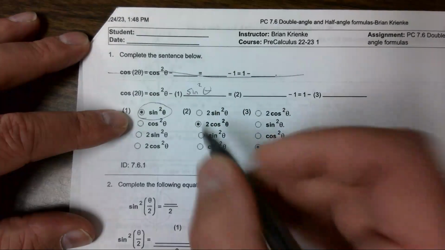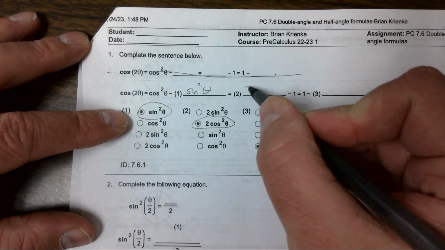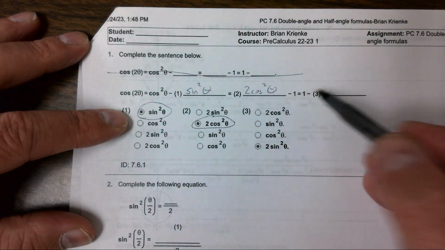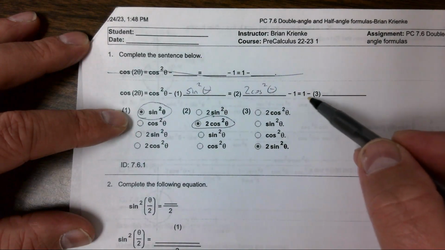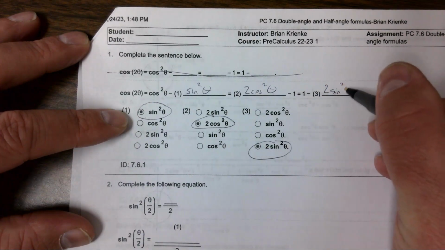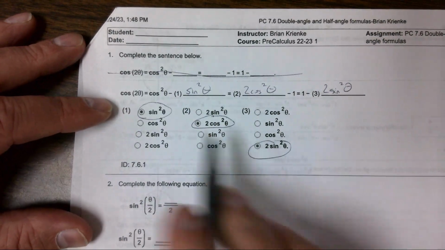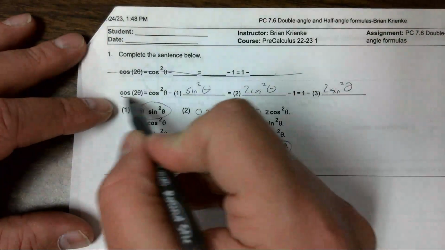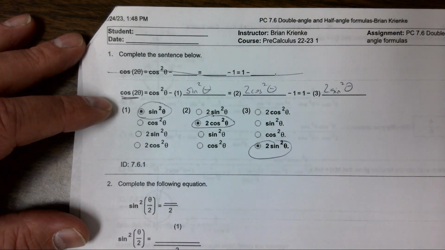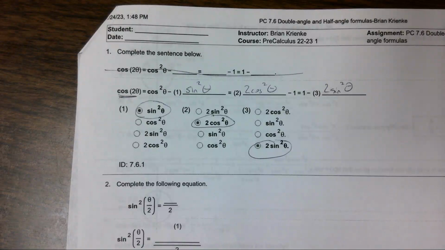And that's the same thing as 2 cosine squared minus 1, and it's also 1 minus 2 sine squared theta. So those are just your formulas. There's 3 different formulas for cosine. Honestly, I couldn't tell you why there are 3 for cosine and not 3 for sine. But I guess we are just dealing with the hand we're dealt.